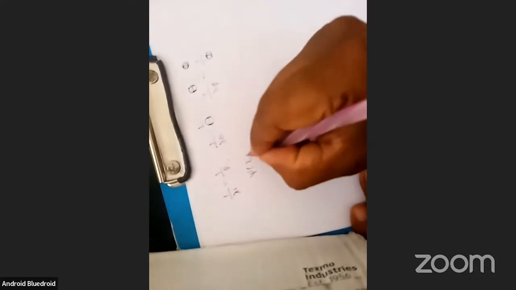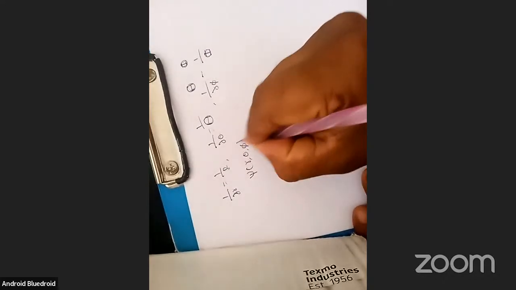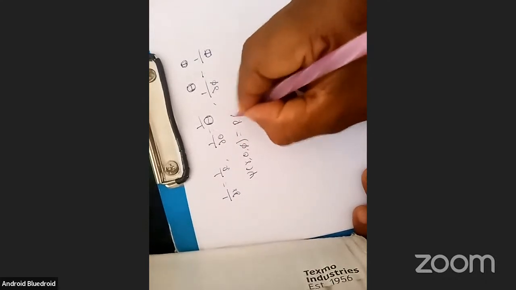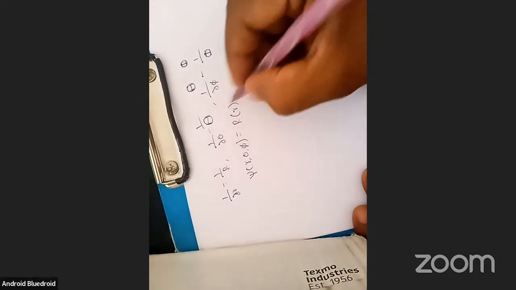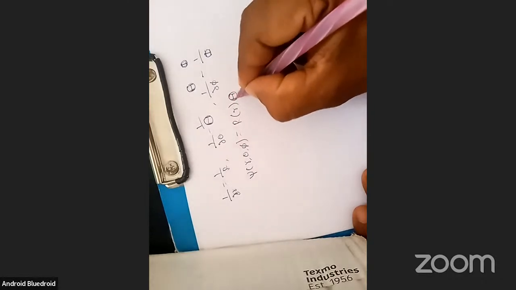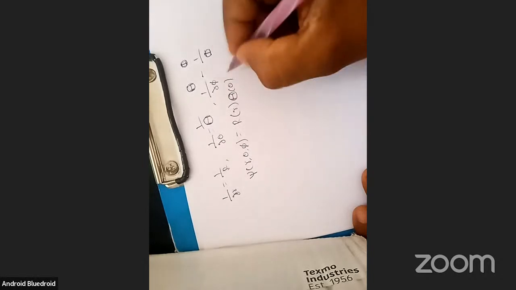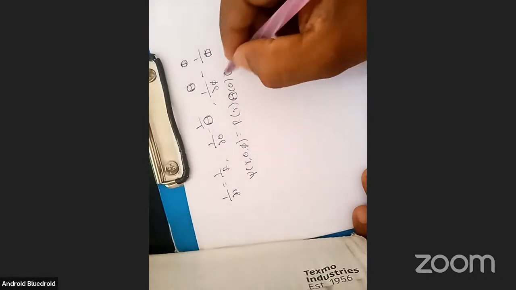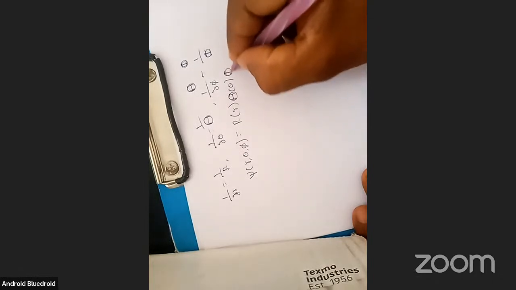Let psi of r, theta, phi be the product of three wave functions: psi of r, theta, phi equal to R of small r, capital Theta of small theta, capital Pi of small phi.